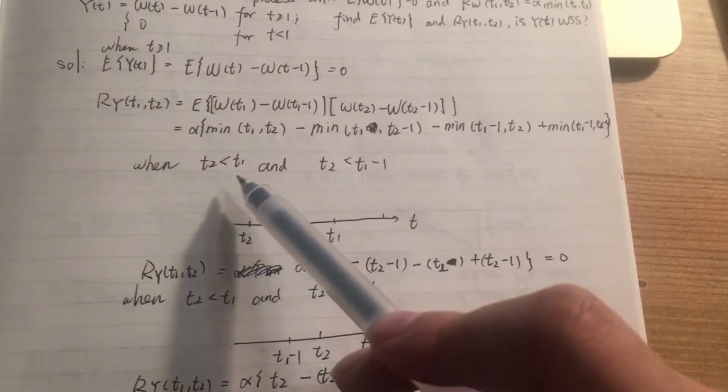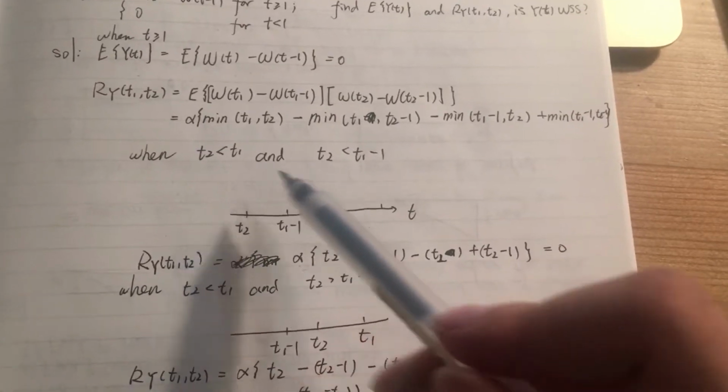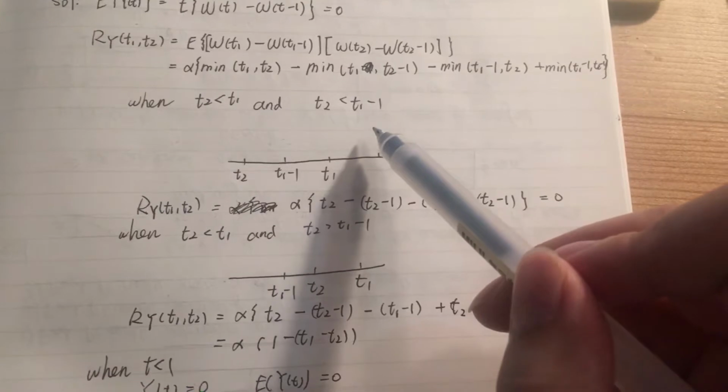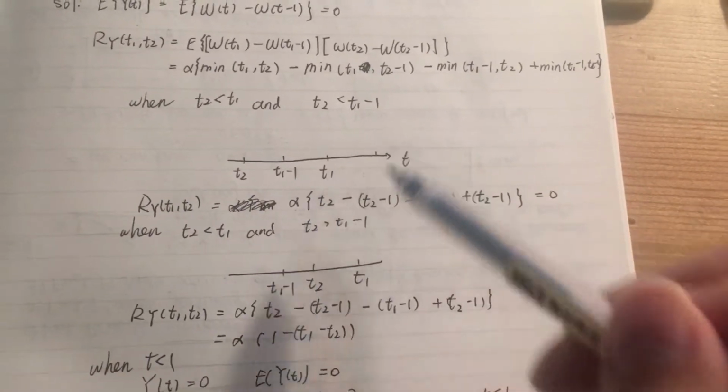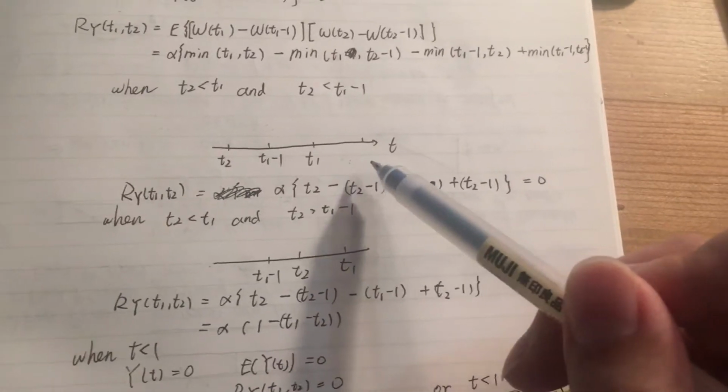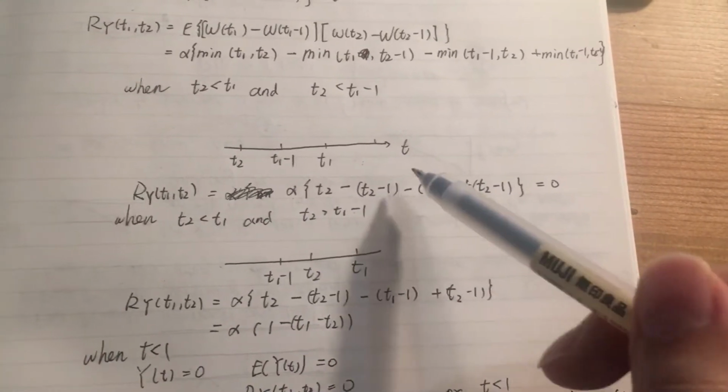If we suppose t1 is always larger than t2, we need to define two different situations: the first is t1 minus 1 is larger than t2, and the second is t2 is larger than t1 minus 1, which is shown in the graphs in two different situations.